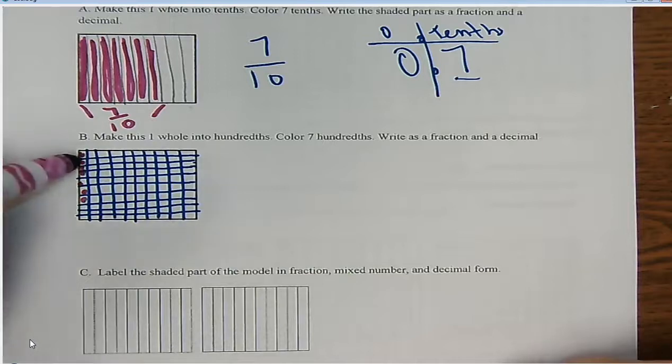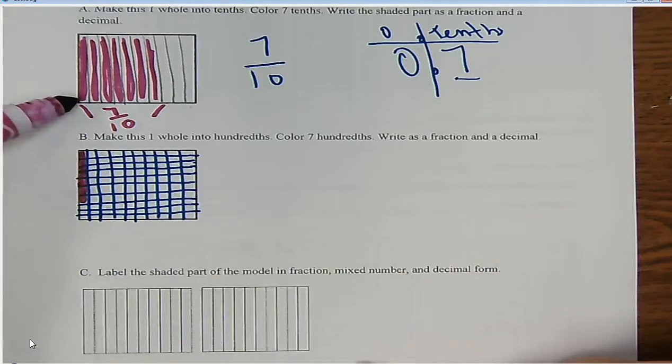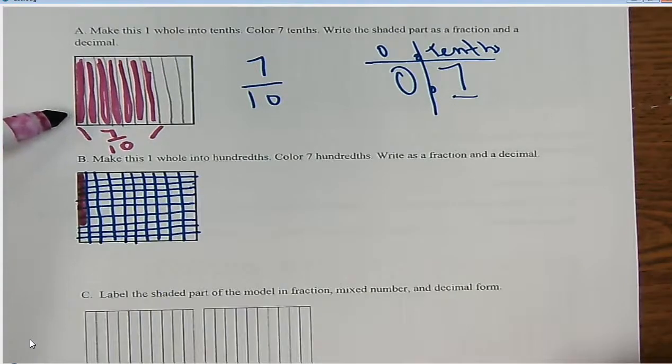Okay, that right there is 7/100ths. Look at the difference in size between 7/10 and 7/100ths. 7 out of 10 is more than half. If this is a candy bar, you have more than half. 7/100ths is not even 1/10.